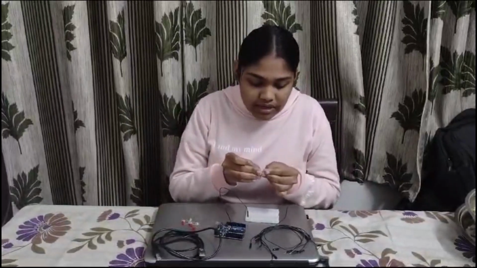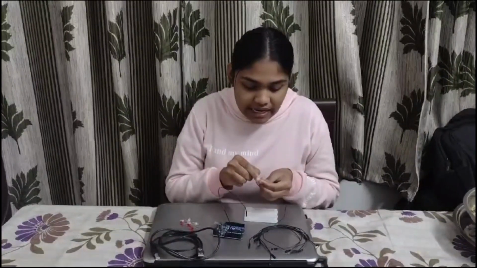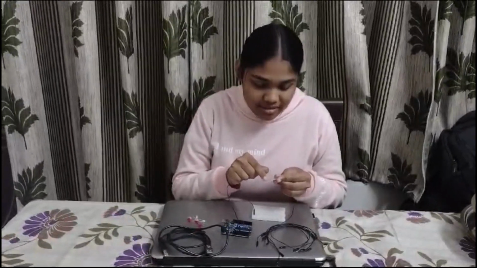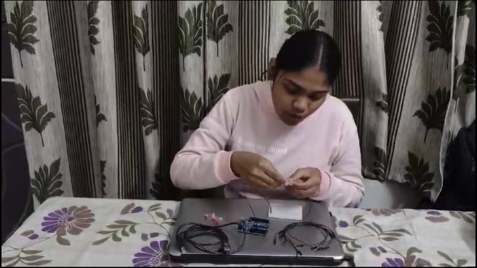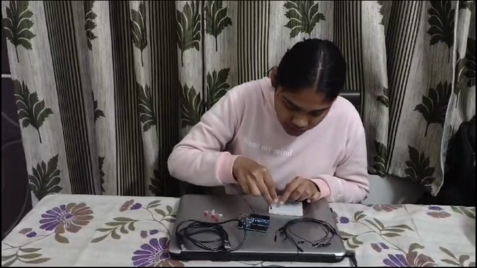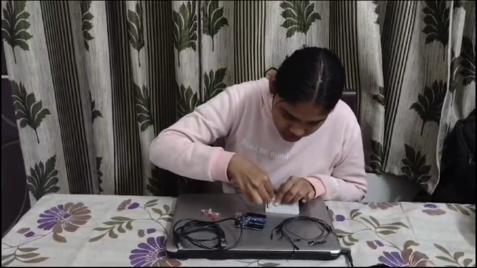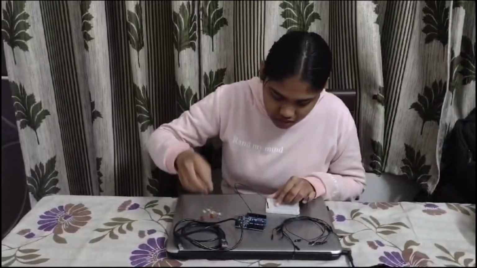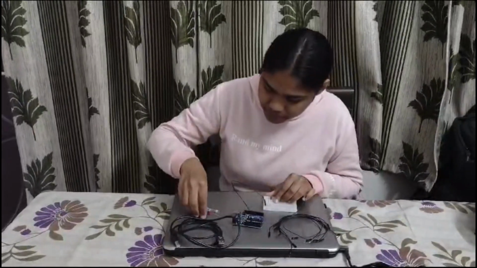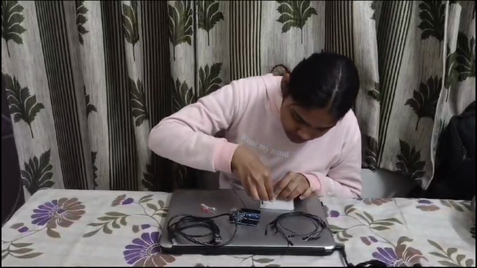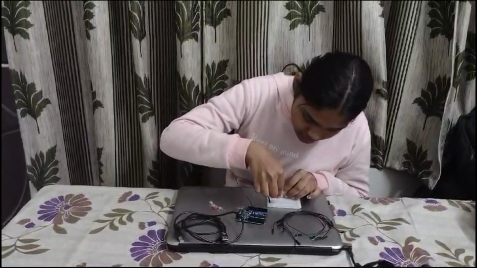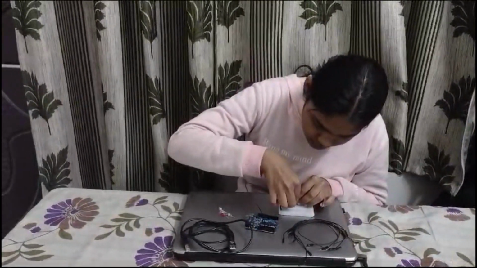I want to make this point clear that this LED has two legs. The longer one is the positive and the shorter one is the negative. The shorter one will go in the negative column part, and the longer one will go into the row you want to connect your jumper cable to.